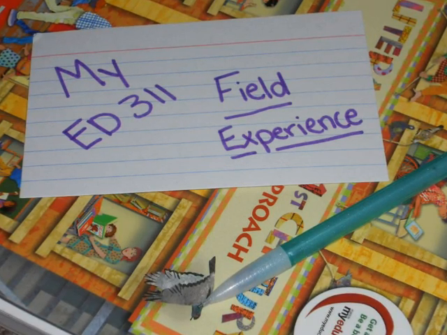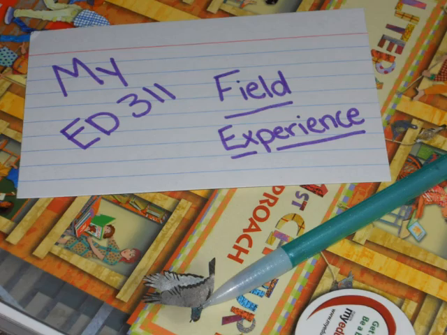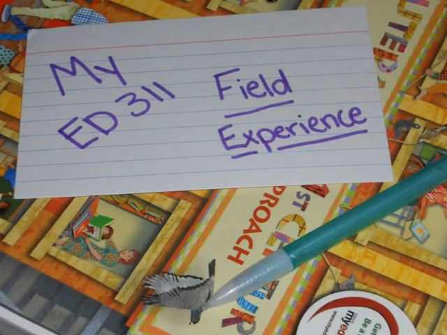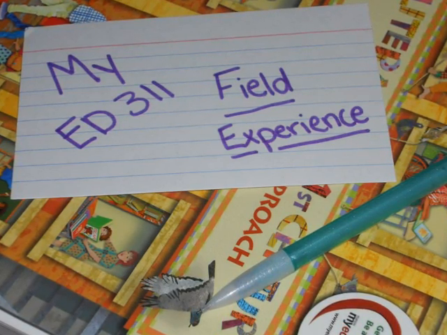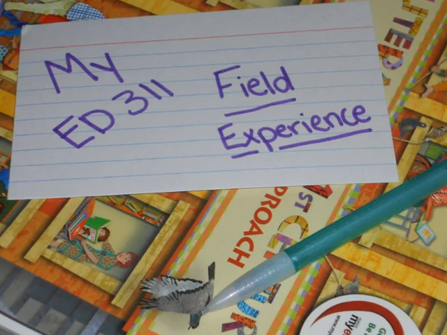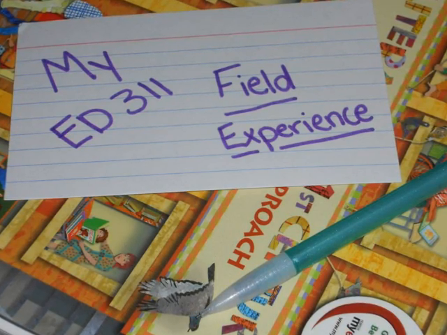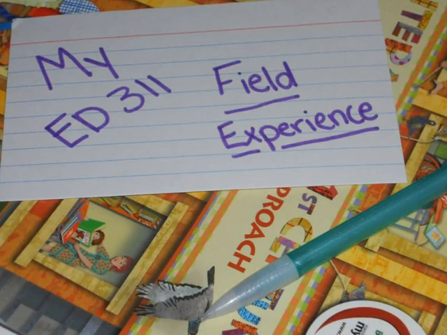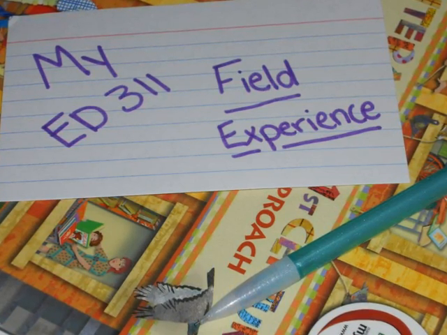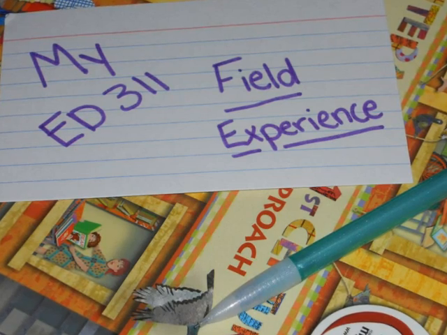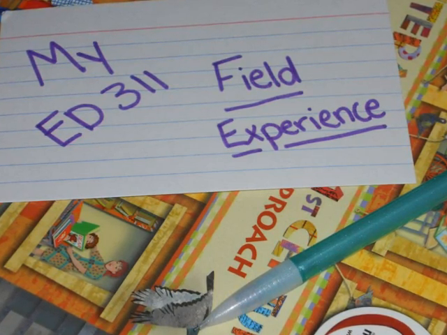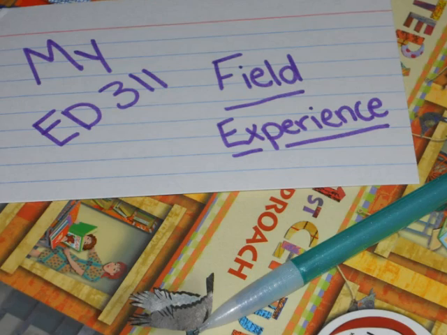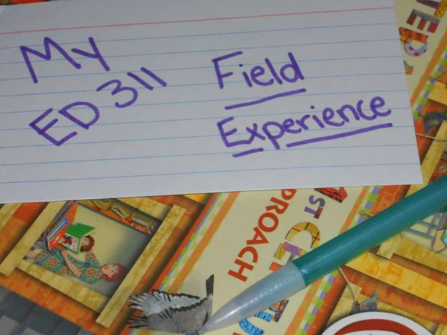ED311 Language Arts Methods and Materials for Elementary Teachers was designed to give pre-service teachers the chance to become acquainted with teaching literacy in a classroom. Over the past semester, I have had the opportunity to work with and teach students from kindergarten to third grade. The experience has opened my eyes to the different elements of a lesson plan and everything that teachers must think about when preparing to teach. I have learned more about teaching this semester than I ever thought possible.